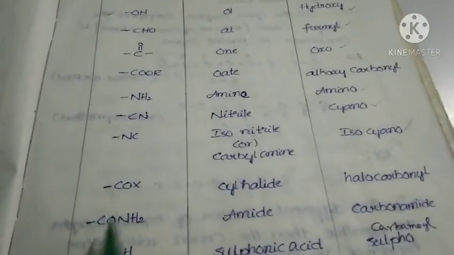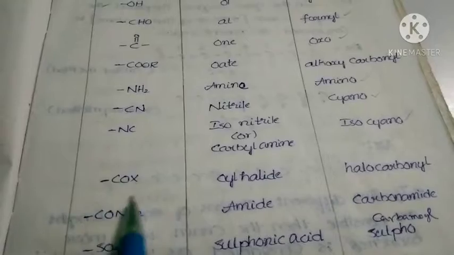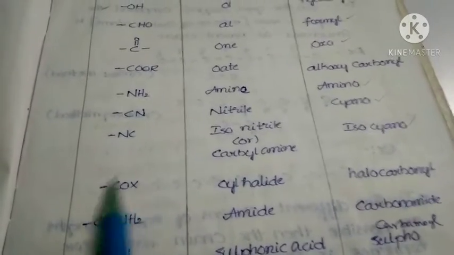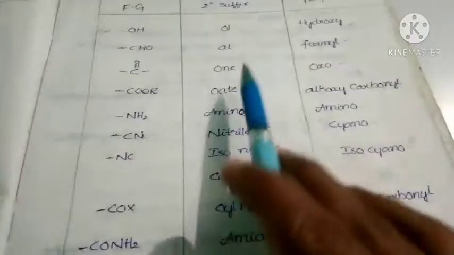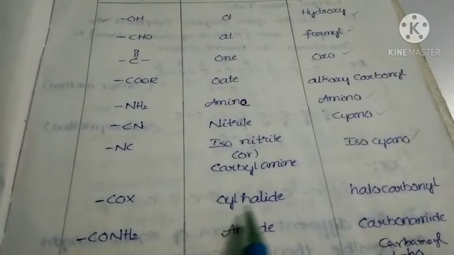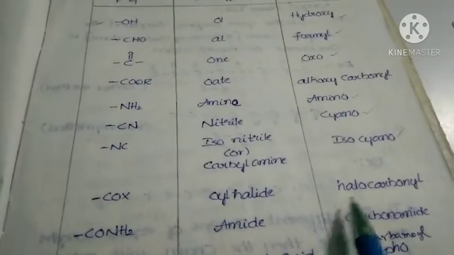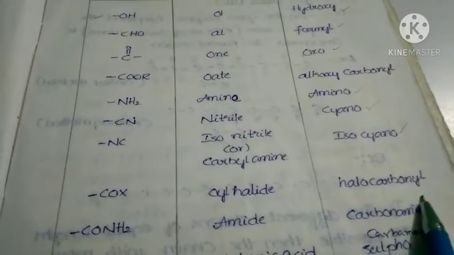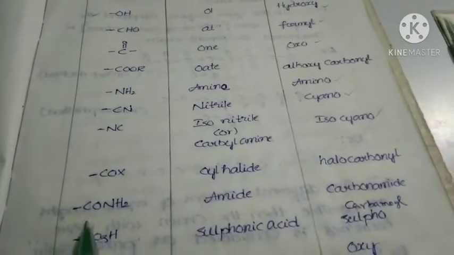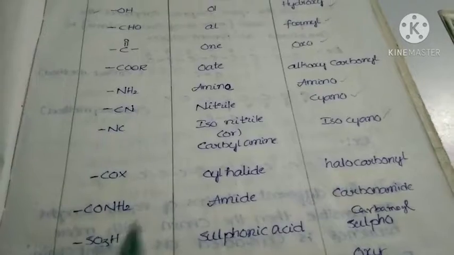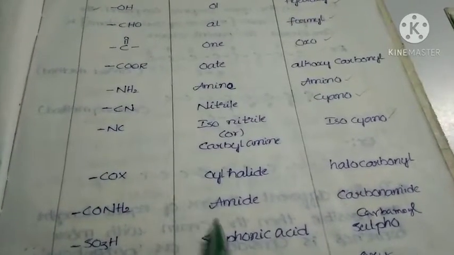Next, if COX, nothing but the acid halide functional group, is present, then its secondary suffix is what? Oyl halide. If it is present as a prefix, then it is called halocarbonyl. If CONH2 is present, then it is called amide.